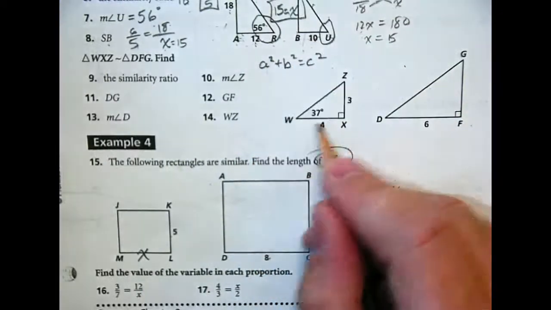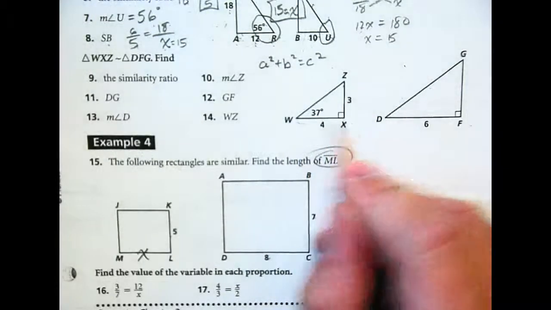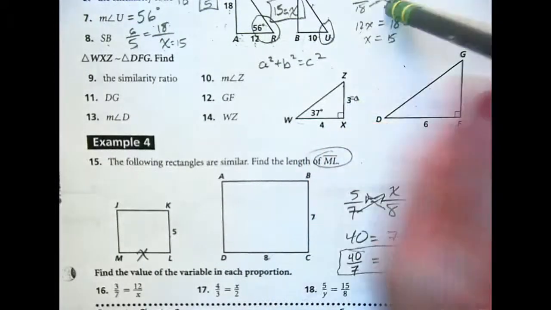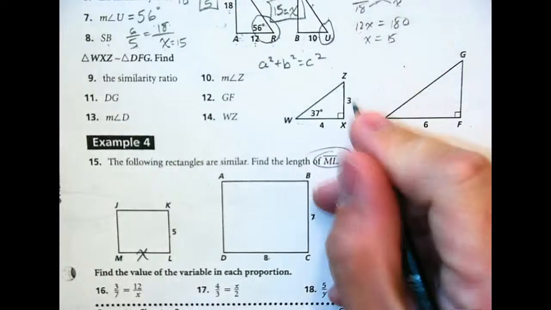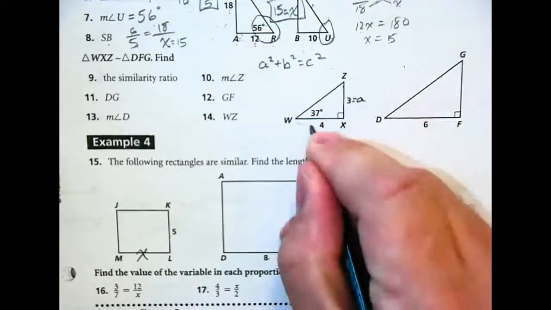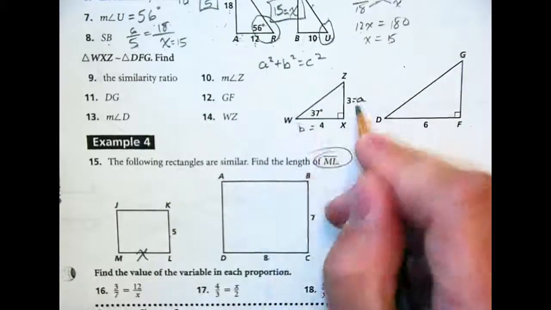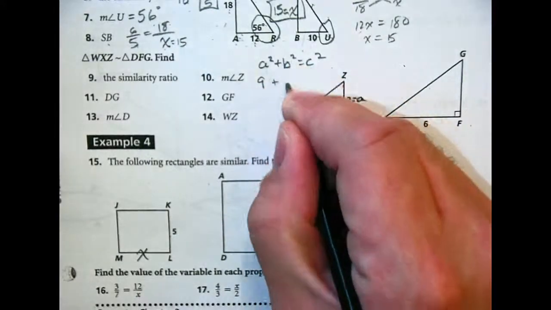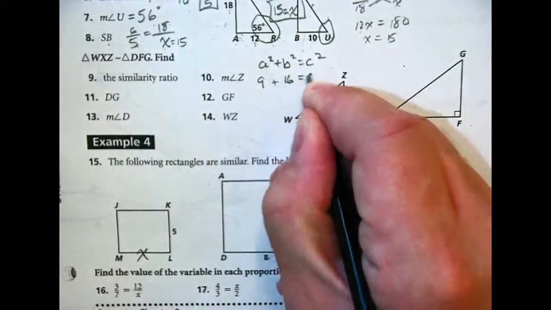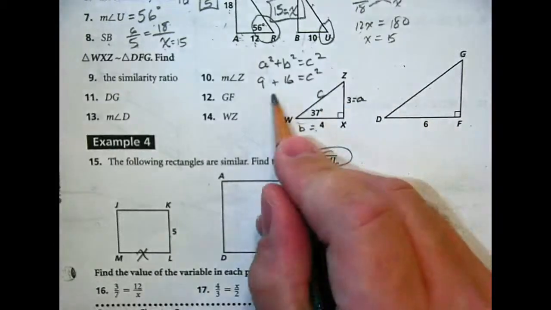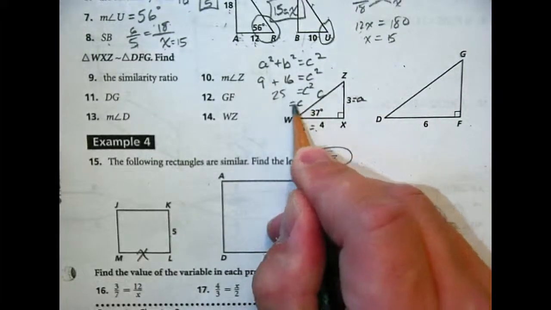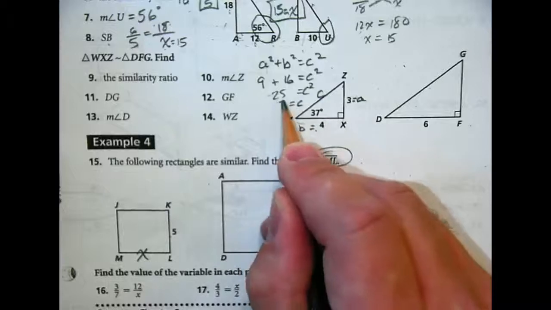If I have a right triangle and I know its 2 legs, I can call either one A and the other B. So a squared is 9, plus b squared, which is 4 squared or 16, equals c squared. So 25 equals c squared, which means c has to be the square root of 25, or 5.